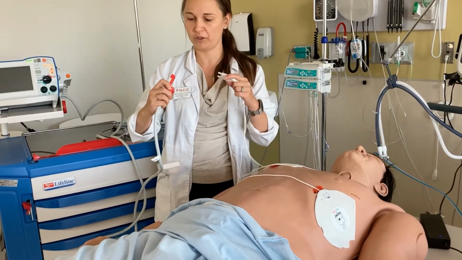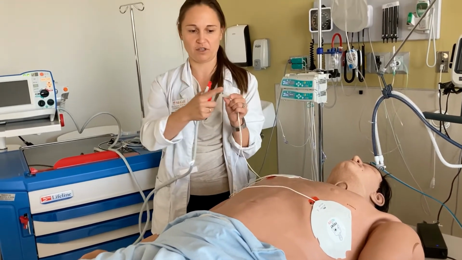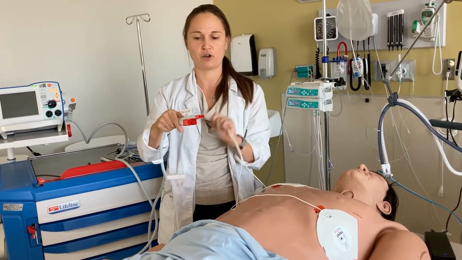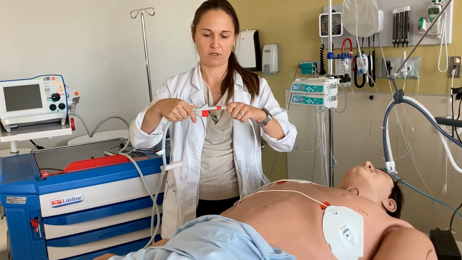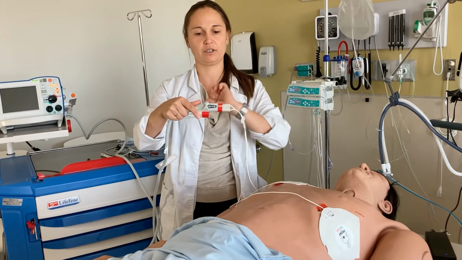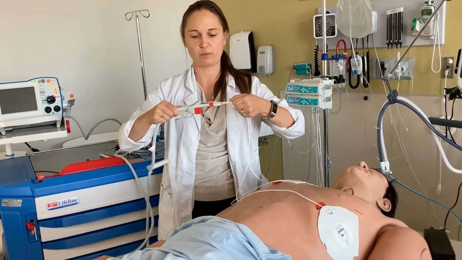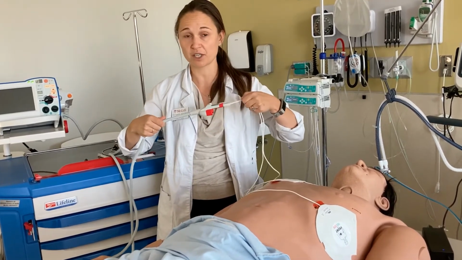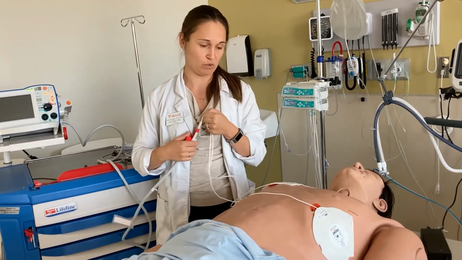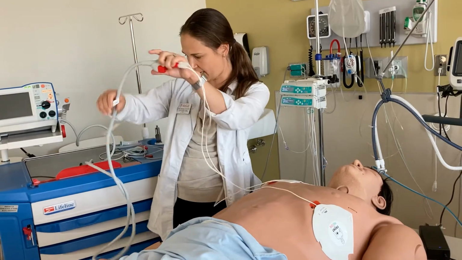But in general, you will see that these two white little prongs go into the thin part of your connector. There is a little thing that will click when you connect it properly, and that makes sure that this will not get pulled apart if you trip over something or if your crash cart has to be moved. So I've connected my patient.